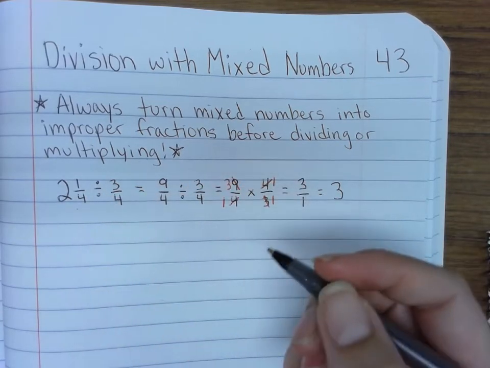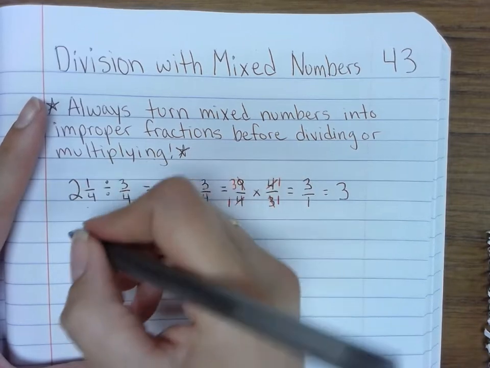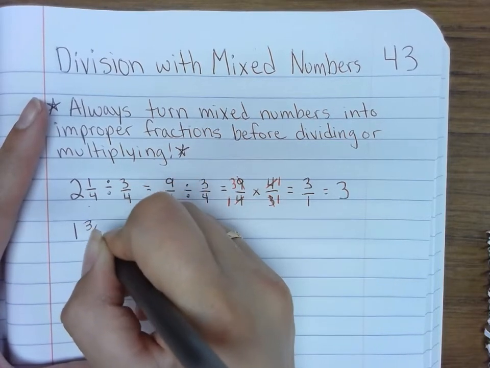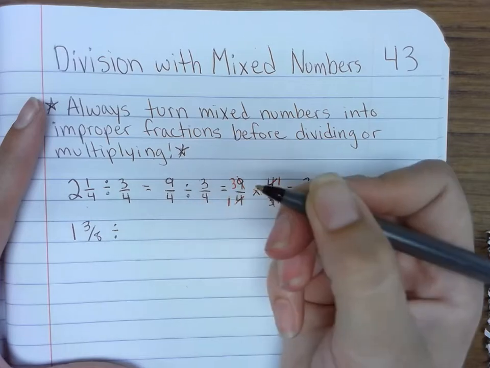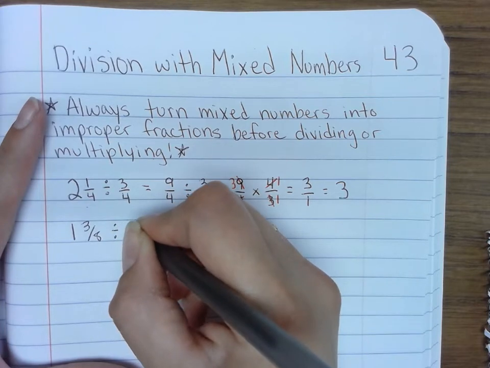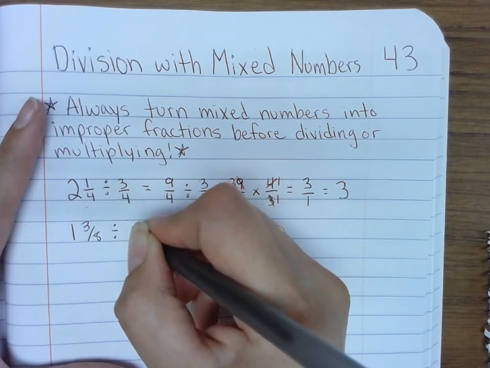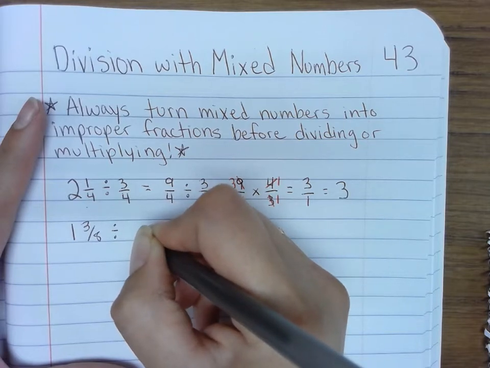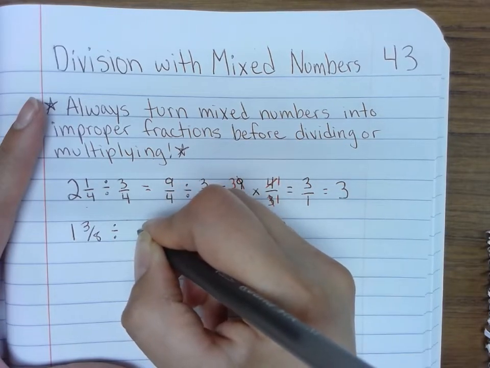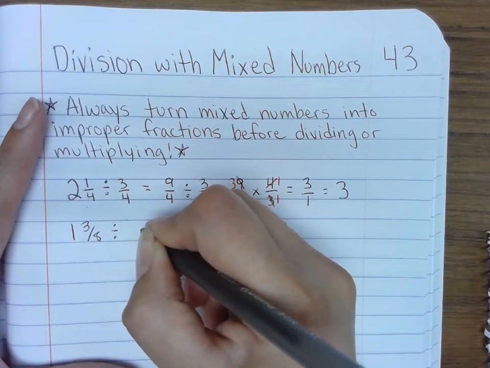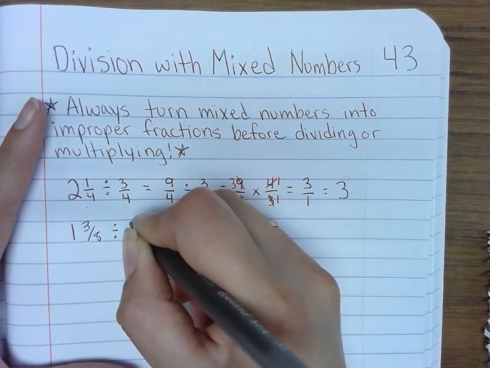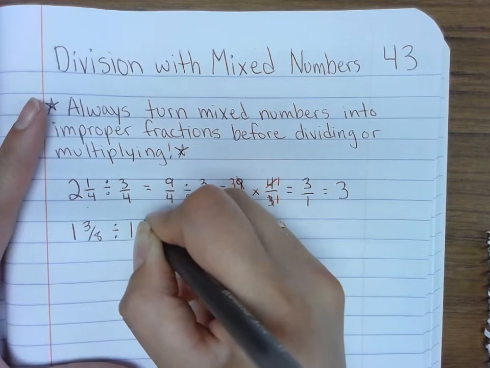Okay, not too bad. Let's try another one. Let's do 2 mixed numbers. Let's have 1 3/8 divided by 1 and 5/6.